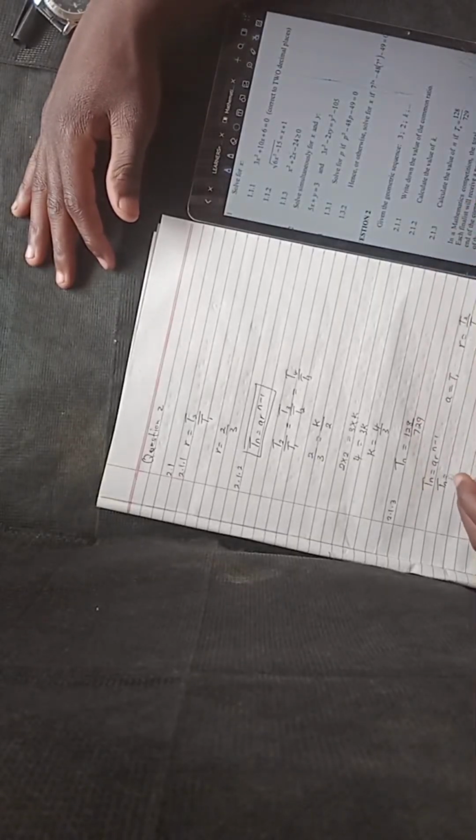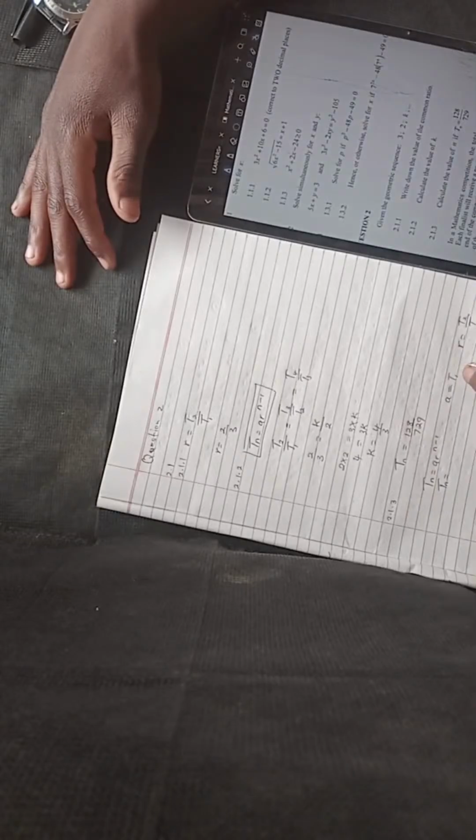We have everything. Therefore, Tn is equal to T1, which in this case is 3, times r, where r is equal to 2 over 3, raised to the power of n minus 1. But we have Tn, and we're looking for n. So we substitute 128 divided by 729 is equal to 3 times 2 over 3 raised to the power of n minus 1.